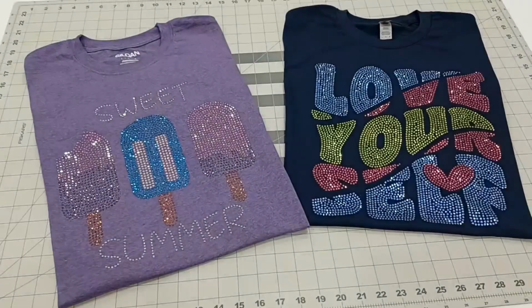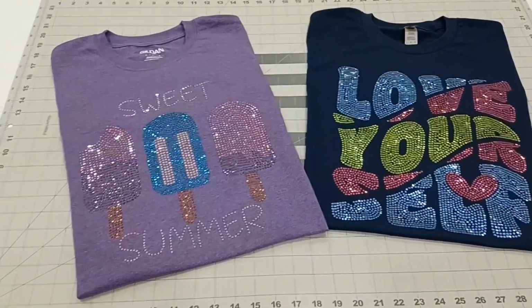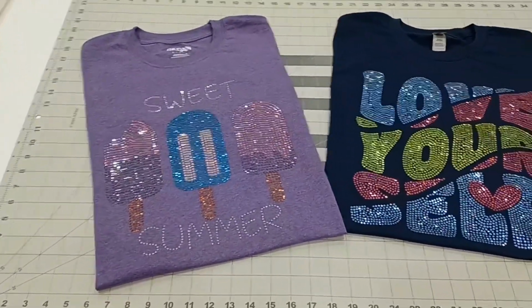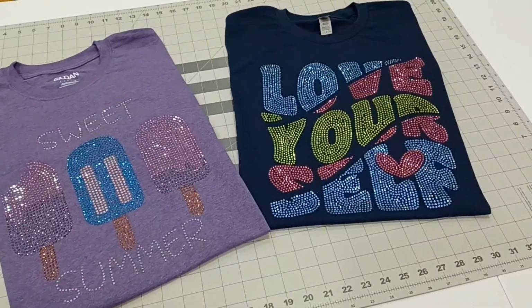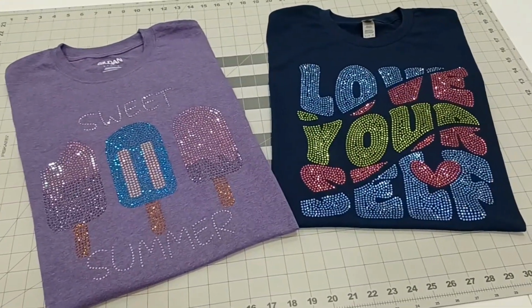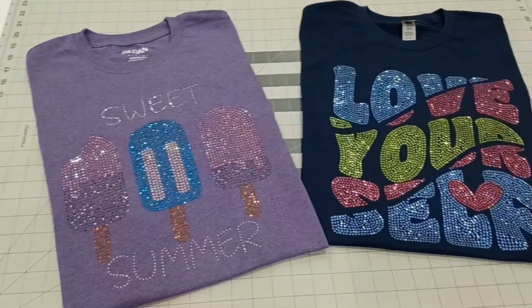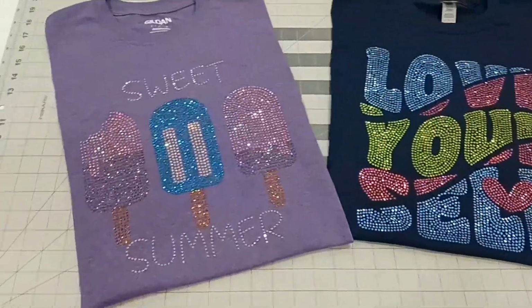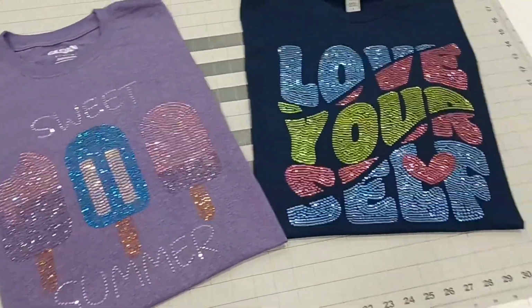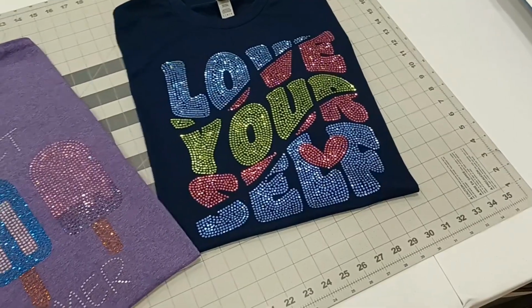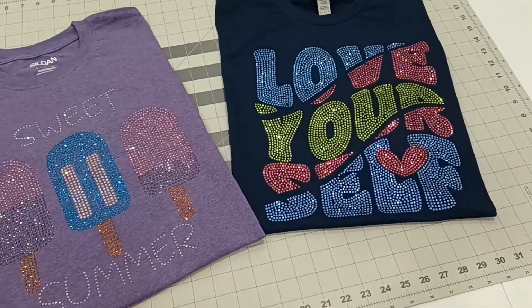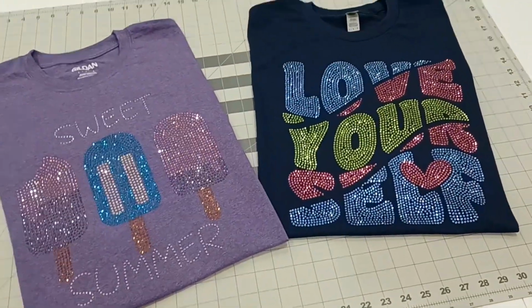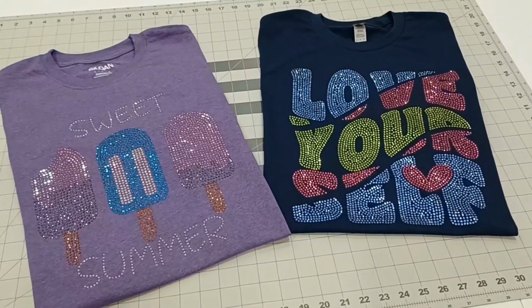So this is the result. I am just amazed. Those colors are banging, people. I am so happy with the result. They both came out amazing. All of the colors.